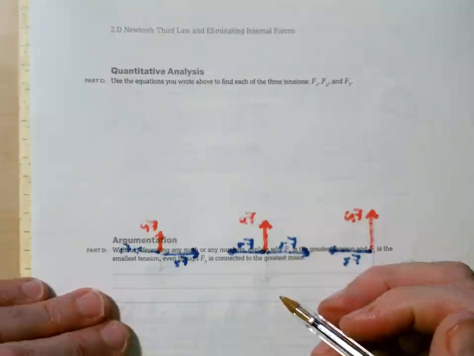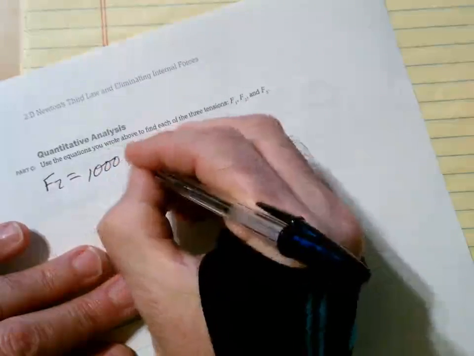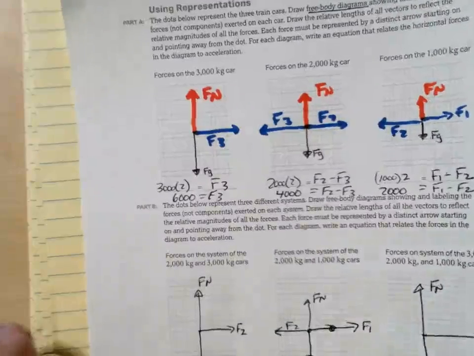Use the equations you wrote above to find each of the 3 tensions, F1, F2, and F3. Oh. All right. F2 equals 10,000. F1 is equal to 12,000.